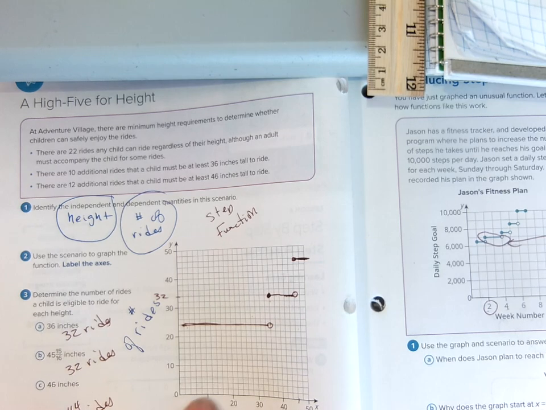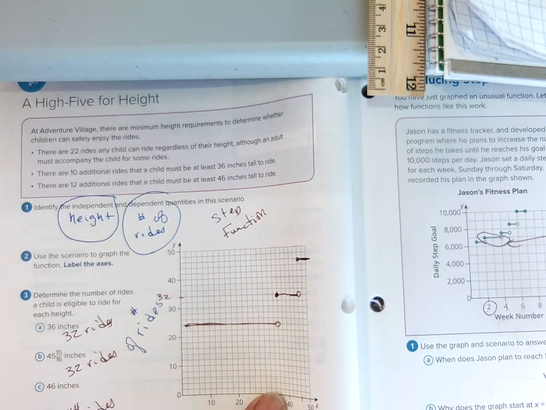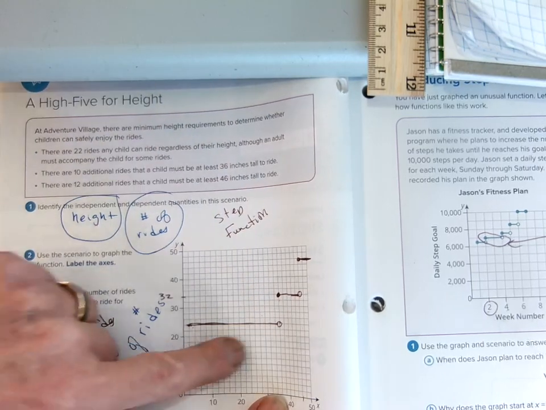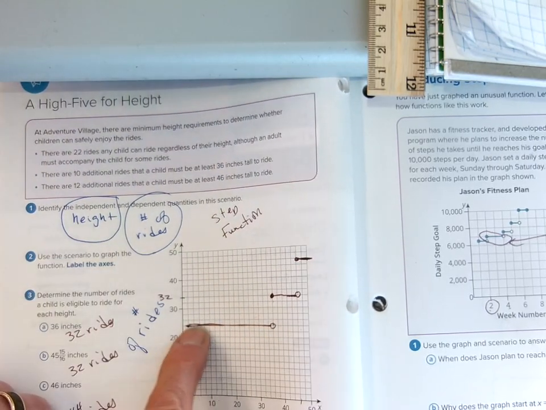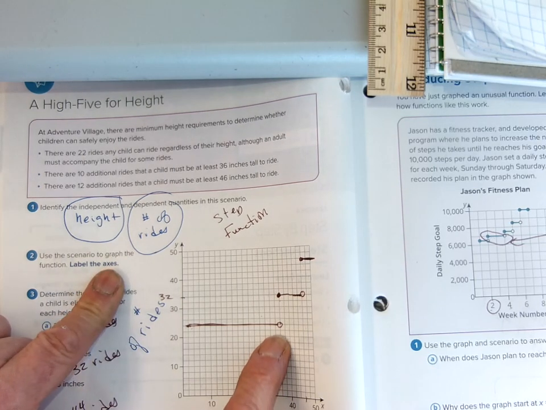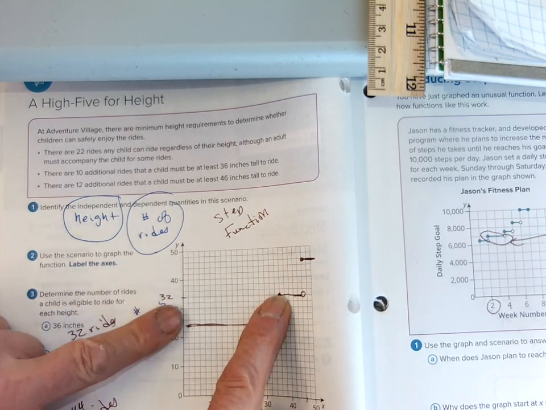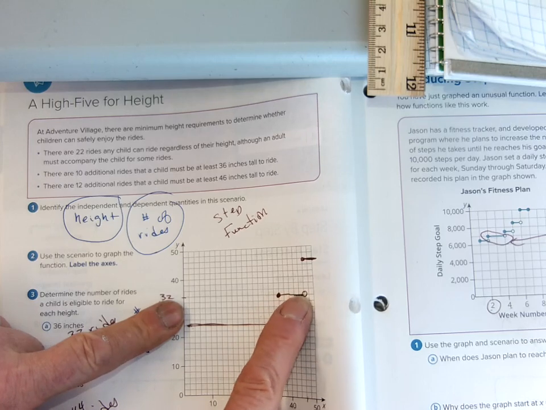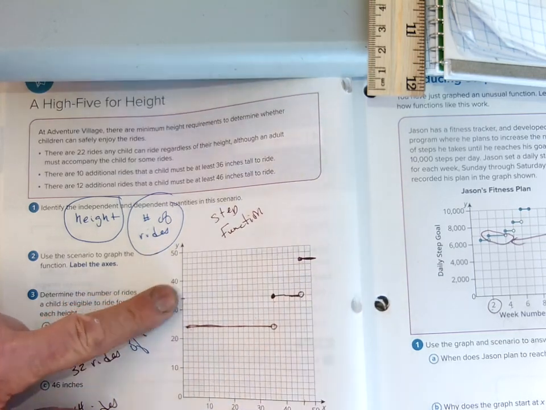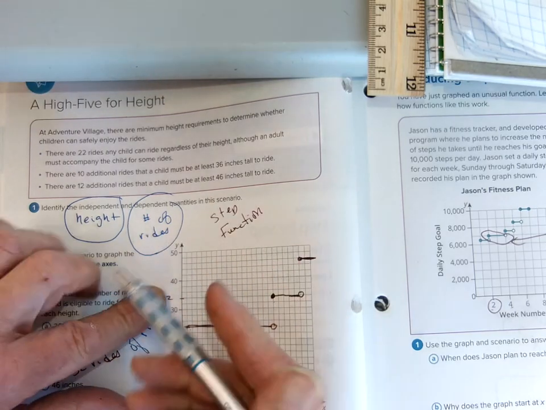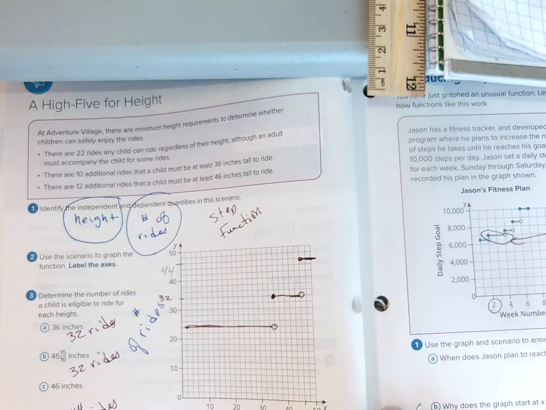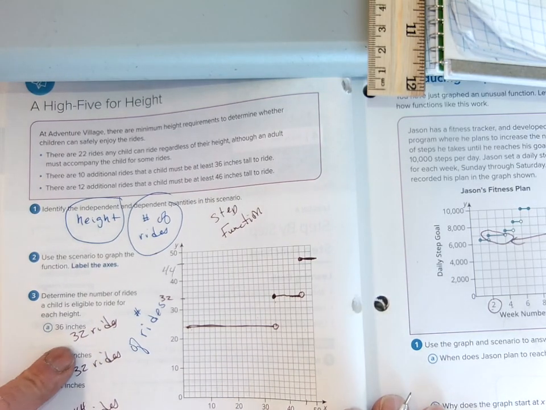From 0 to 36 inches, we had these 22 rides we can ride, okay? These 22 rides for this height. And then all of a sudden you hit 36 inches and you jumped up to an additional 10 rides. So there's more rides you can ride. And then once you hit 46 inches, you can jump up to an additional 12 rides, which I think puts you at 44. I think that's a 44. I want to put 44 in there. Okay? There's 44 rides.